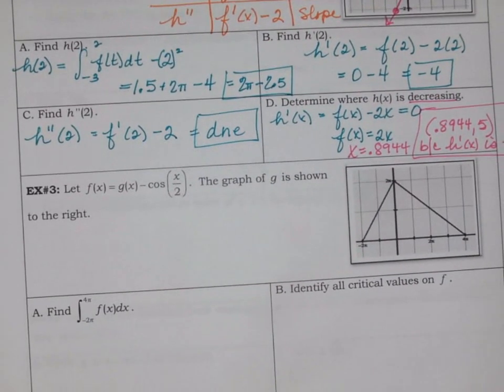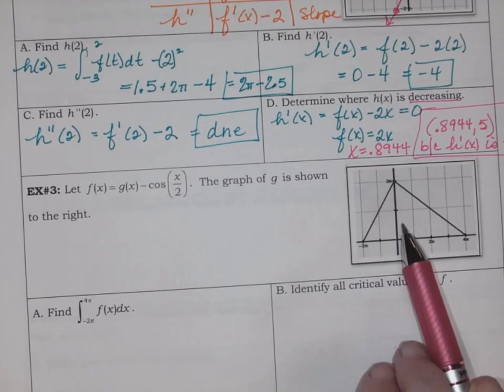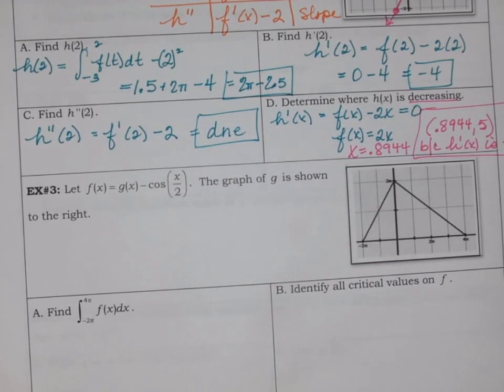All right, one more. We have the graph f of x equals g of x minus cosine of x over 2, and the graph of g is shown to the right. So here's the graph of g. Find the integral from -2 pi to 4 pi of f of x dx.